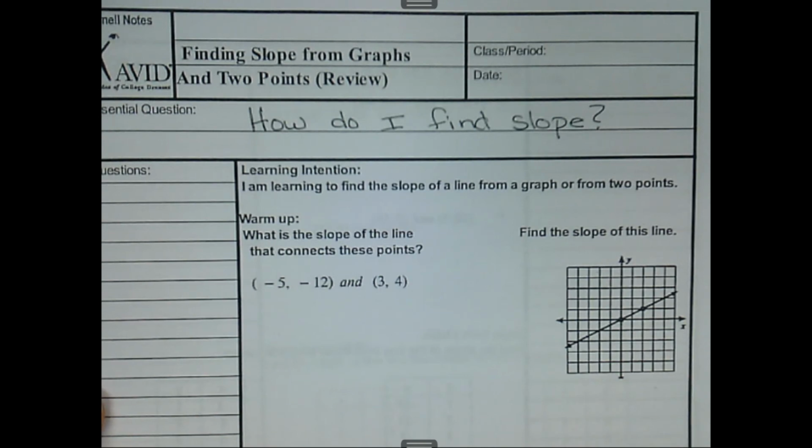Hello class, today we are reviewing how to find slope from graphs or 2 points. In addition to reviewing, we are going to add to it how to find graphs from tables. So my learning intention: I'm learning to find the slope of a line from a graph or from 2 points.